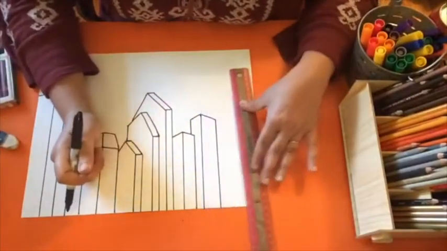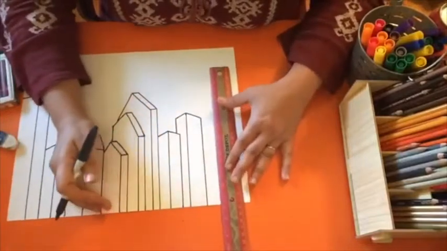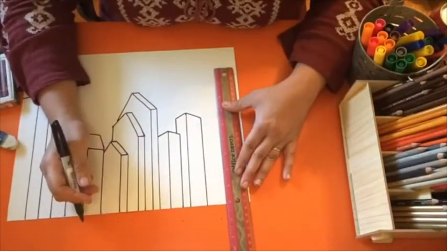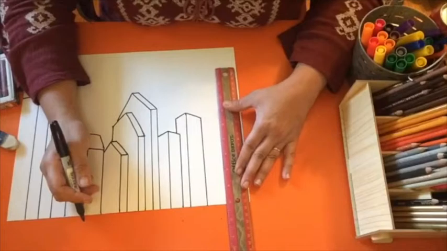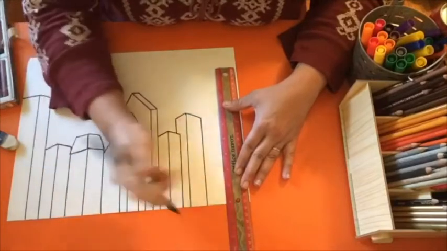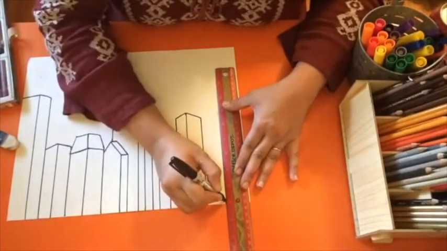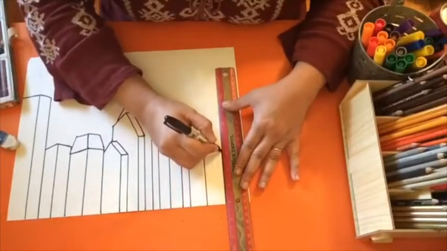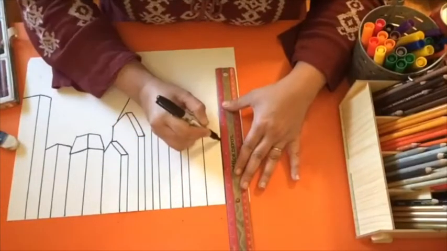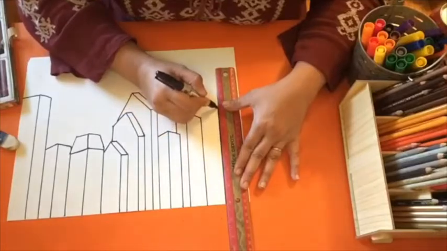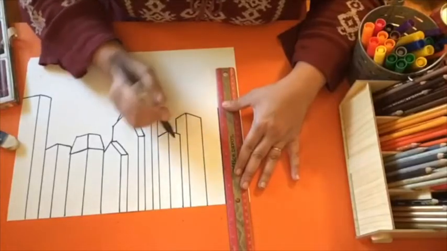And we're going to do 2 more last buildings. So we're going to go over here, about 1 inch wide. We will come up a little bit higher than the building we just did.